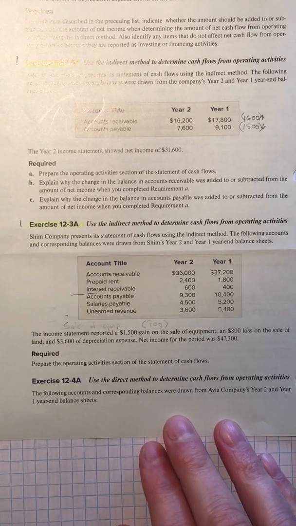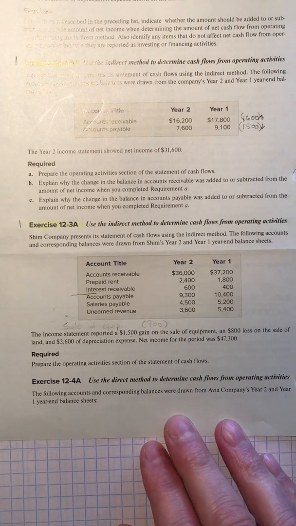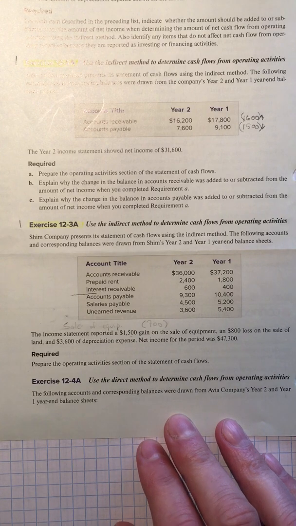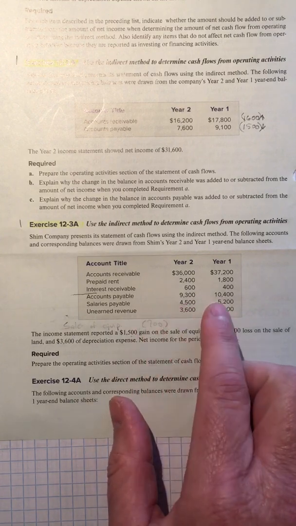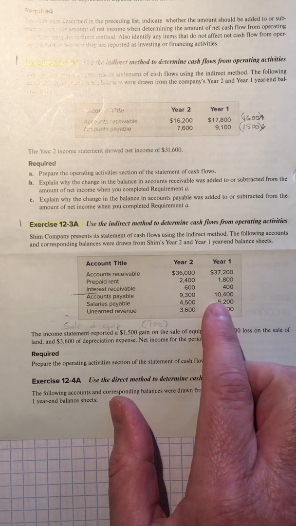Let's take a look at exercise 12-3A. This will help you with your homework on Monday, which you'll do 12-3B. So in this case, I've got a company here and I've got two sets of balance sheet figures for them.